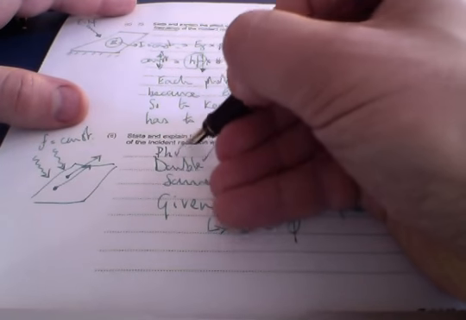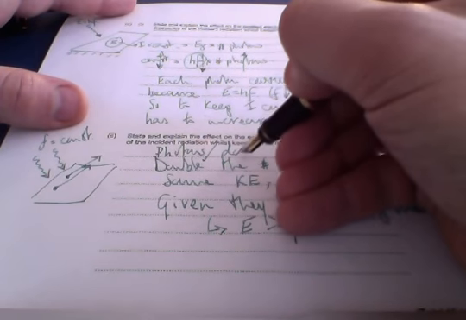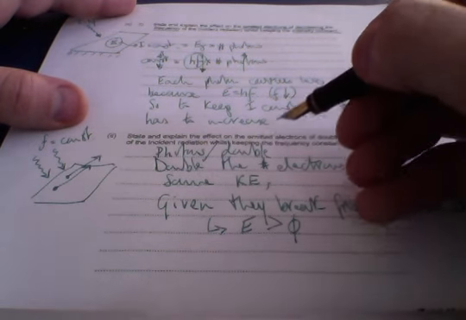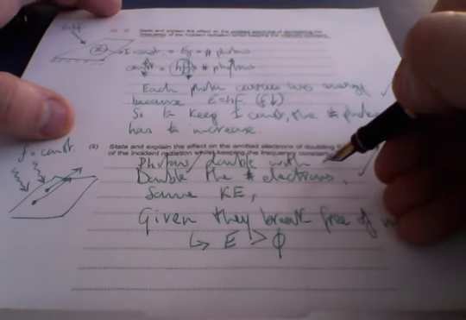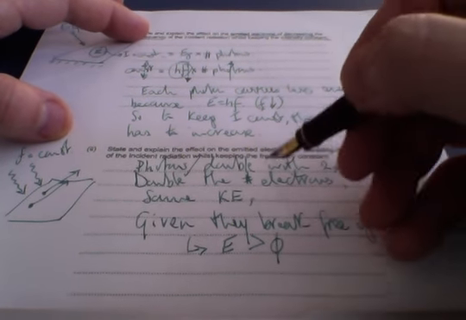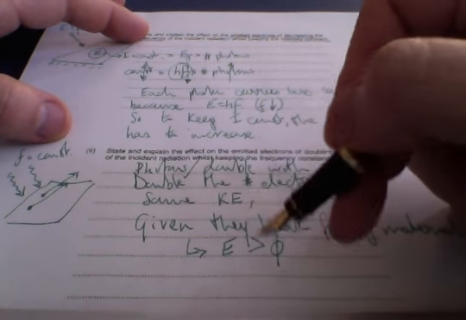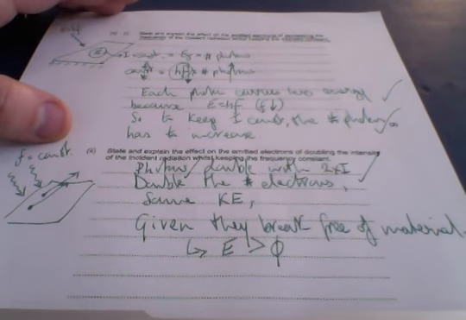So photons double, that's important. That's something I missed out there. Photons double with doubling the intensity, therefore the number of electrons double, and they're not too worried about that part. Well, fair enough.